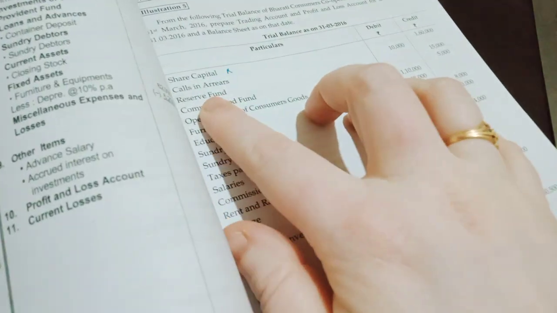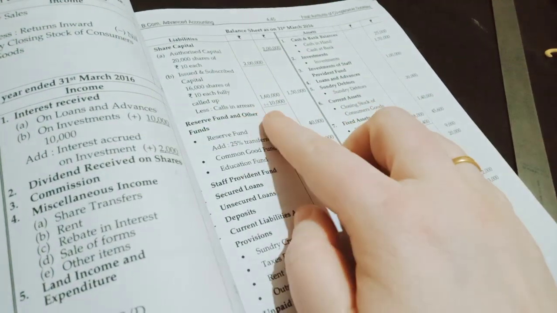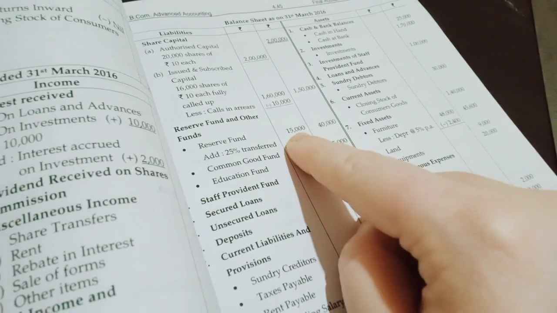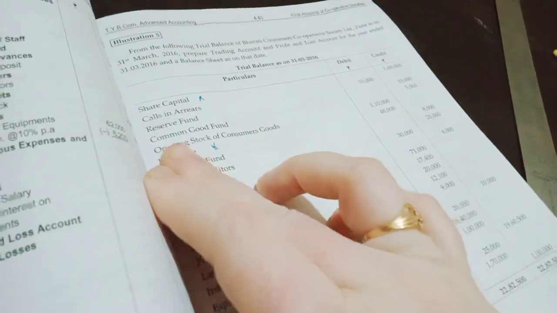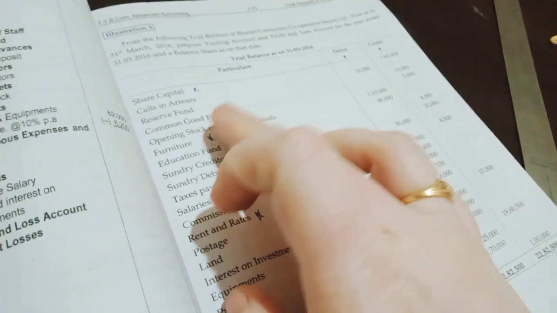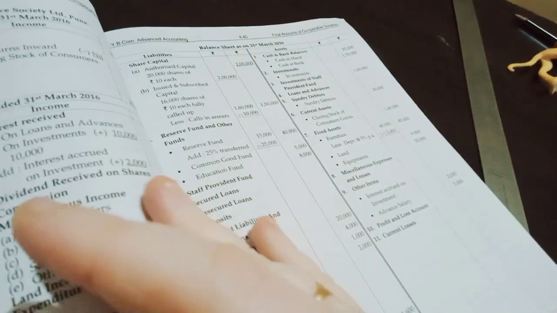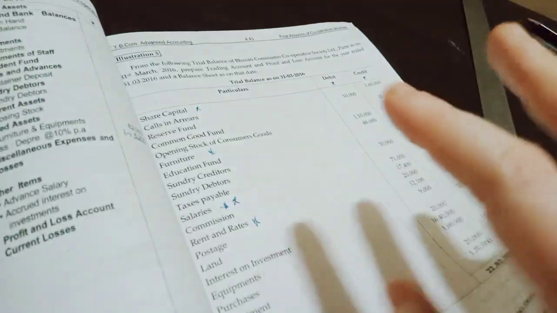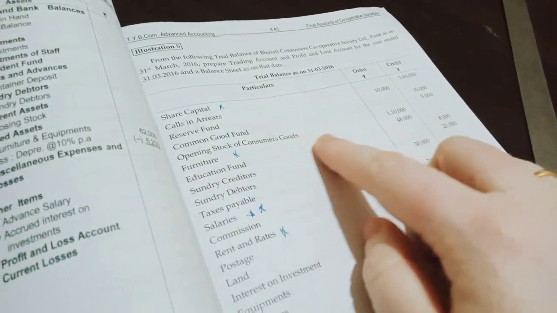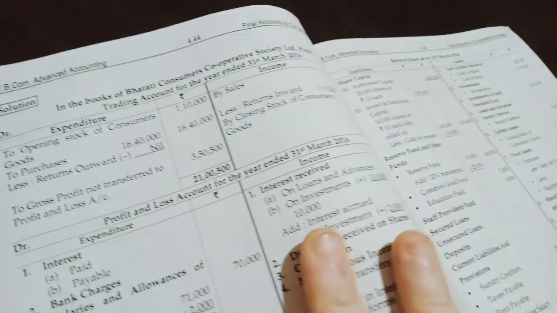Then we have reserve fund. Reserve fund will be under the second schedule of your balance sheet, that is reserve fund and other funds. Reserve fund is 15,000. Clear? Inner column. Why? Because you have to add 25% of profit of previous year into it. Then you have common good fund. This is common good fund. Again it will move under the reserve fund part. Common good fund, that is 5,000. Okay. Then we have opening stock of goods, consumable goods, which will move under the debit side of the trading account. Opening stock of consumable goods 1,10,000.